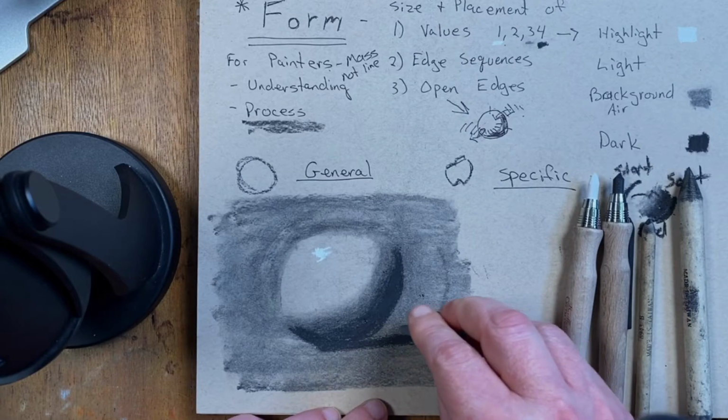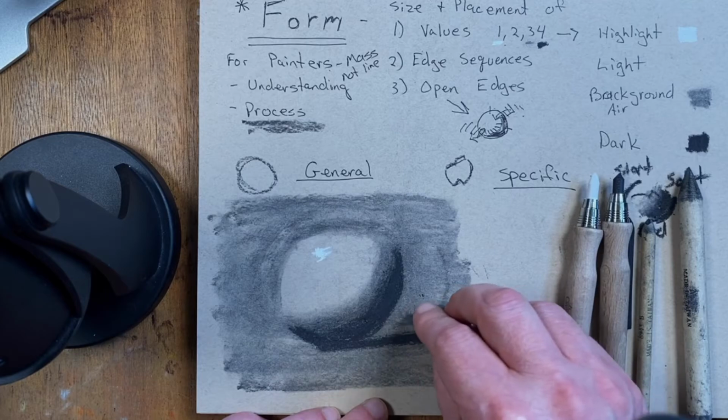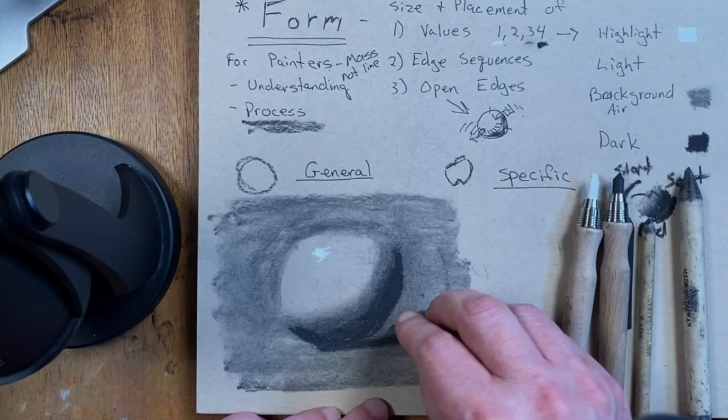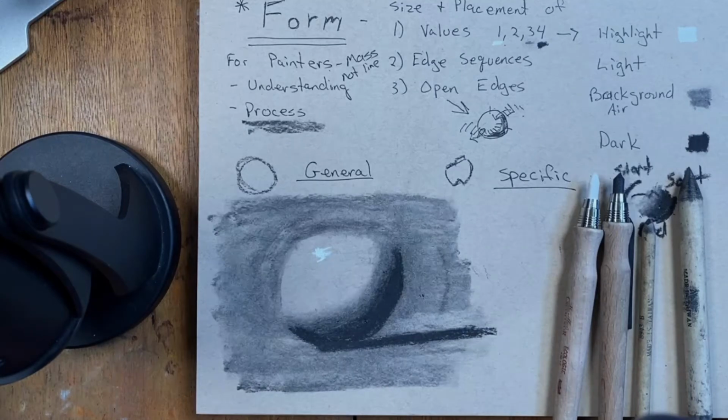So right behind the shadow, if I lighten it up just a bit, that's going to draw your eye back into that space, and instantly you're going to have more depth and be able to reach around that form.